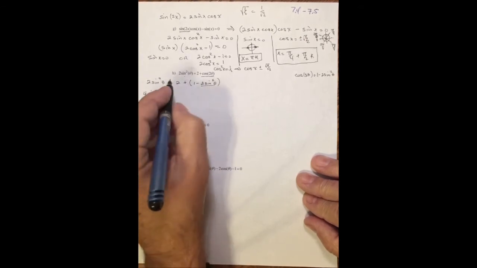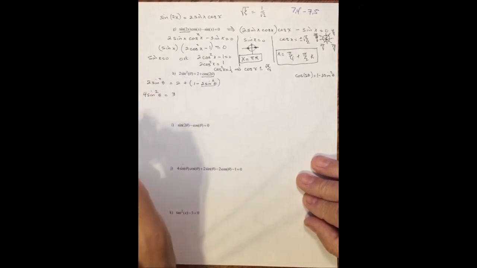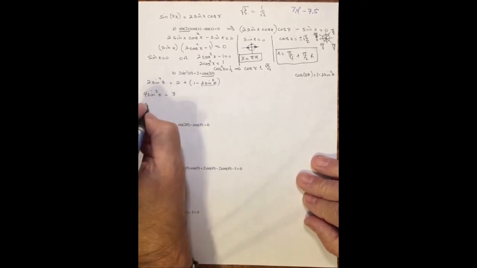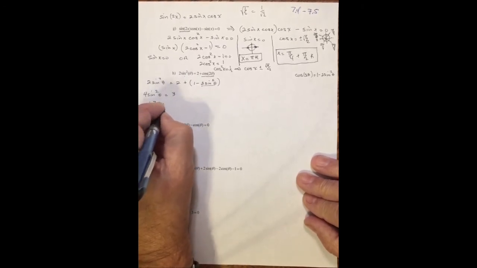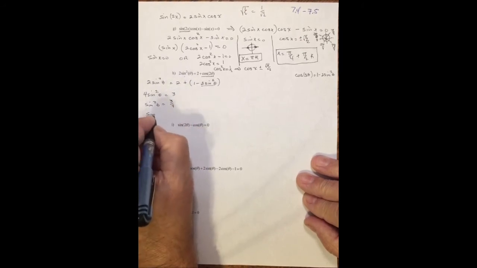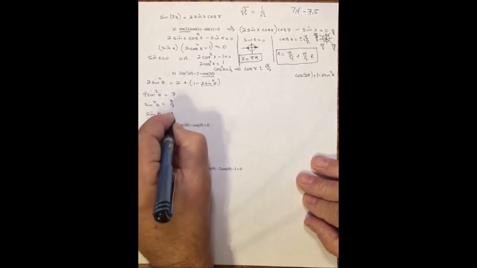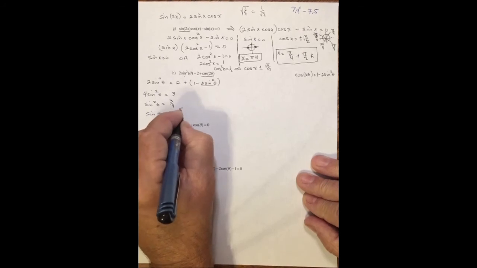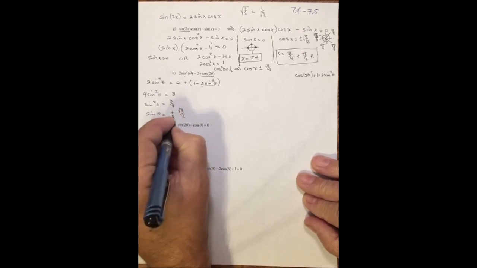And then I'm left with 3. See that? So then sine squared theta is equal to 3 over 4. Now taking the square roots, I get the sine of theta is going to be plus or minus the square root of 3 over 2.